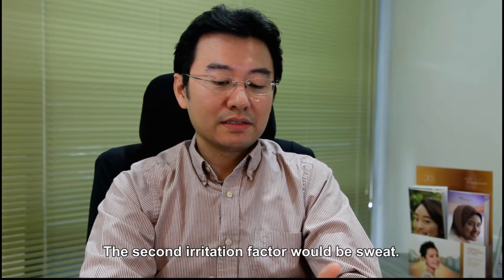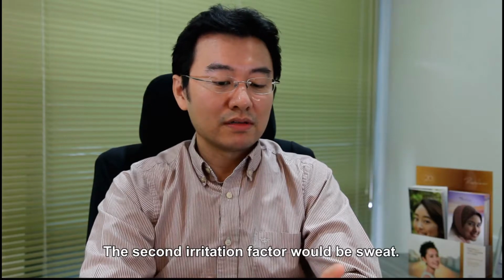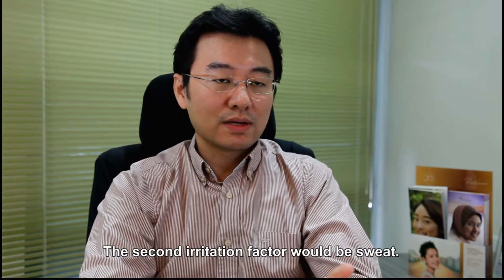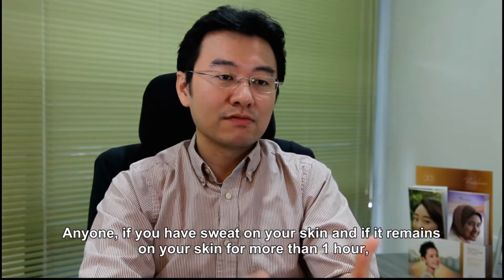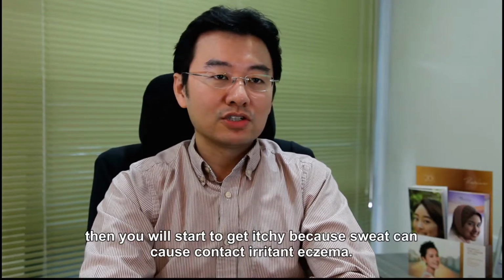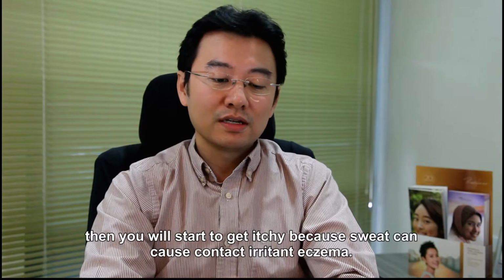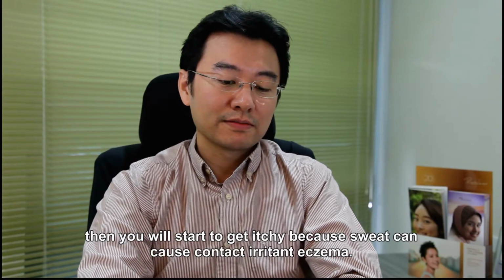The second irritating factor would be sweat. Anyone, if the sweat remains on your skin for more than 1 hour, you start to get itchy because sweat can cause irritant contact dermatitis.